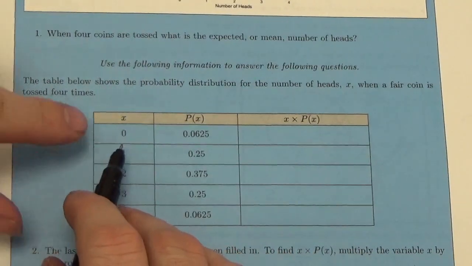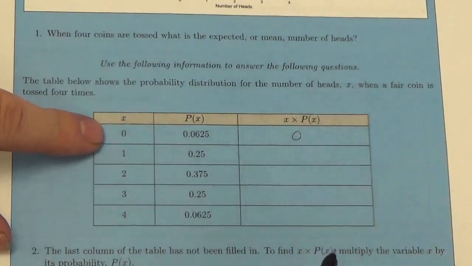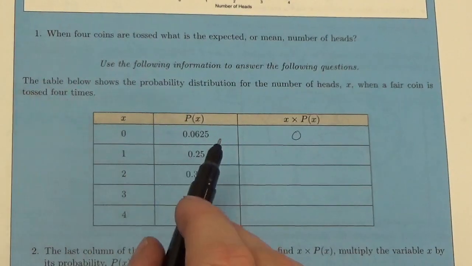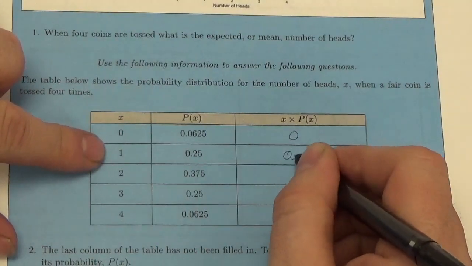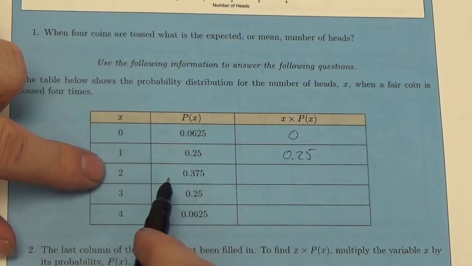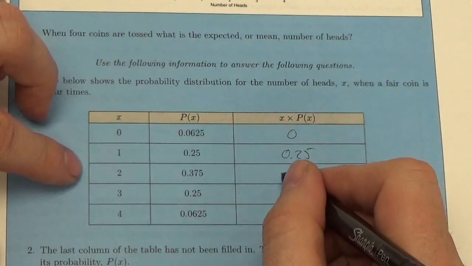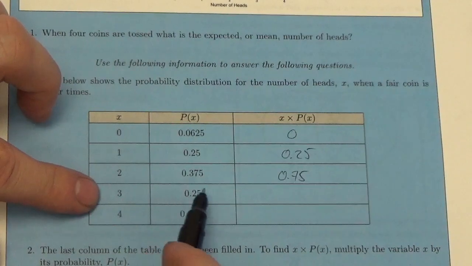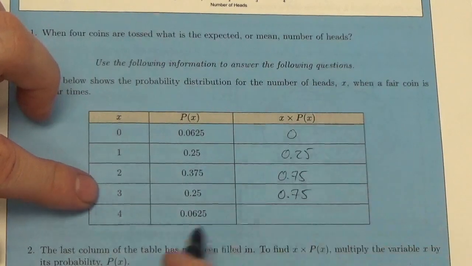Well, let's multiply 0 heads by its probability, and what we're going to get here is 0. Then the probability of getting 1 head is 0.25, so I'm going to multiply the probability by the outcome, and I'm going to get 0.25. Then I'm going to take the probability of getting 2 heads and multiply it by 2. So 2 times 0.375 is going to be 0.75. Then the probability of getting 3 heads, which is 0.25. When I multiply that out, I'm going to get 0.75 again.